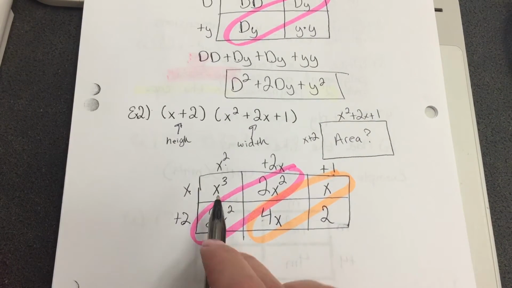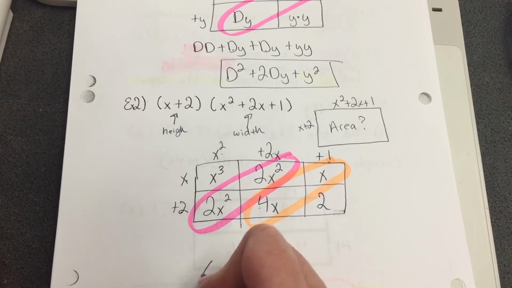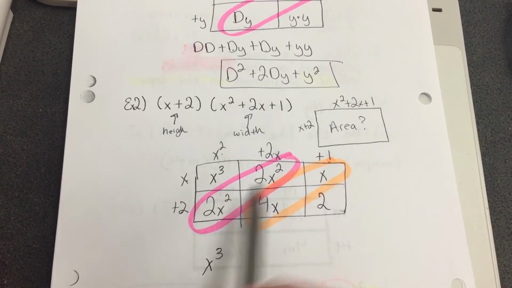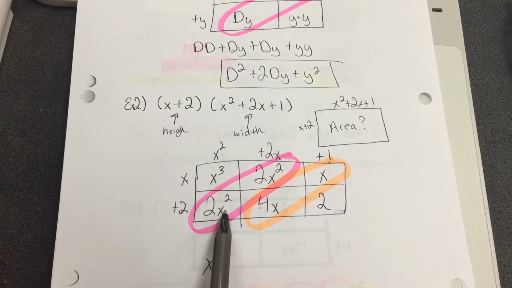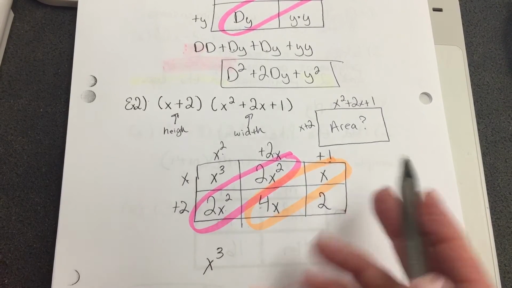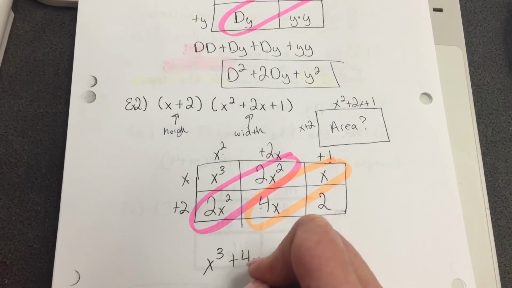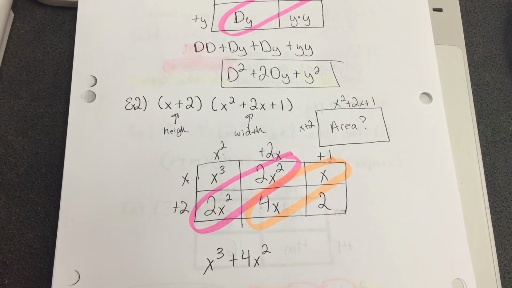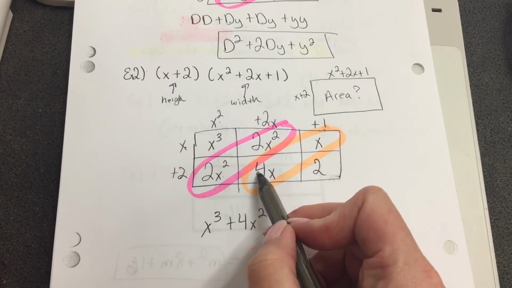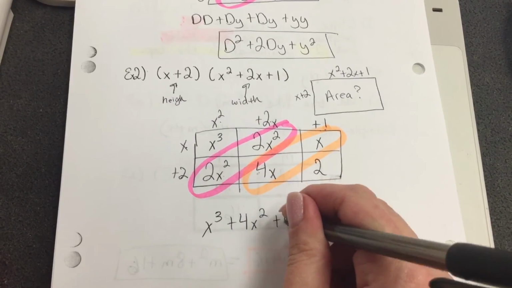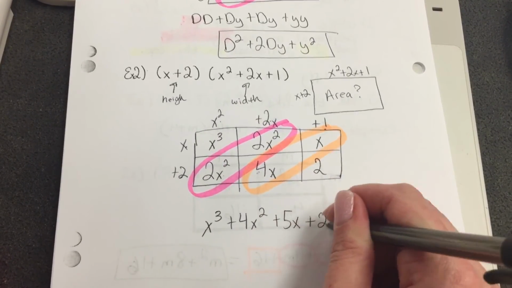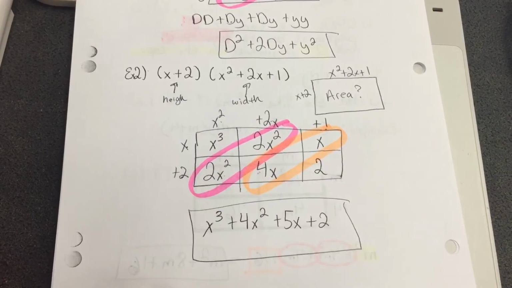So I do not have another x cubed, so we write x cubed. And then since these are like terms and we're adding on the diagonal, we just look at our coefficients. 2 plus 2 is 4x squared. We leave our variable the same. This is 4 plus 1, so that's 5x, plus 2. And there's another method of solving a binomial by trinomial without FOIL or distributive property.